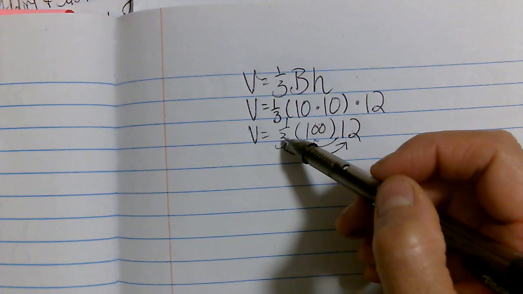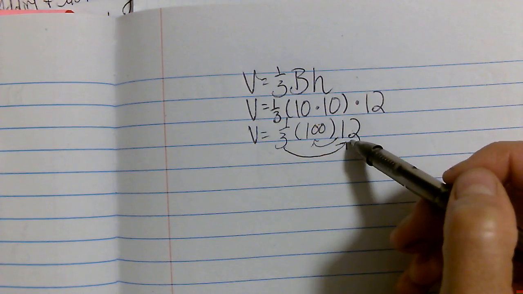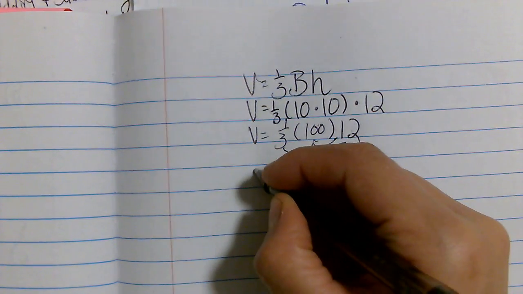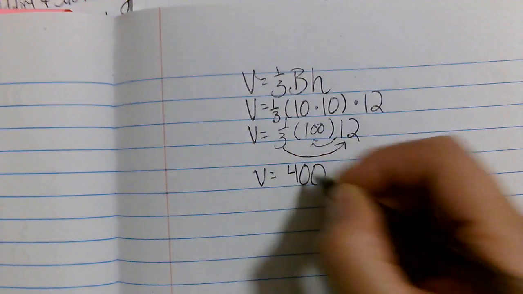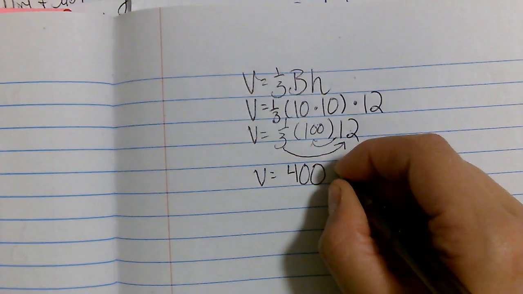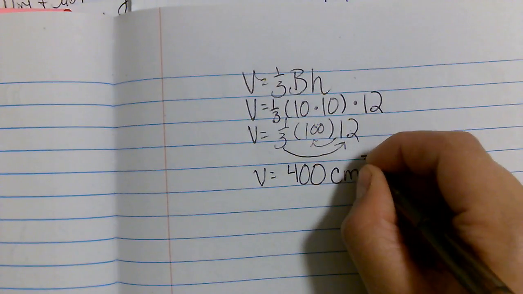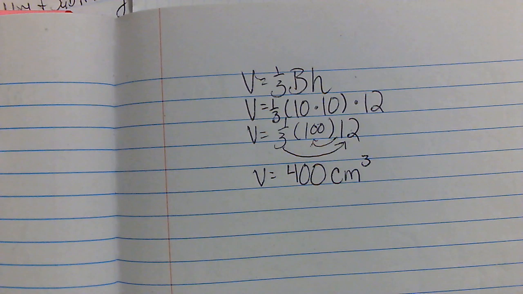Because I know that if I do 1/3 times 12, I get 4. And then it's very easy to do 4 times 100, because that's 400. And we were dealing with centimeters, so this would be centimeters cubed. So that is how you do volume of a square pyramid.